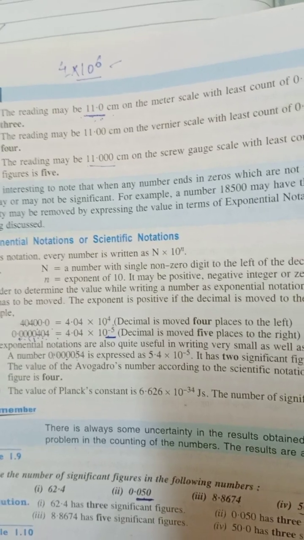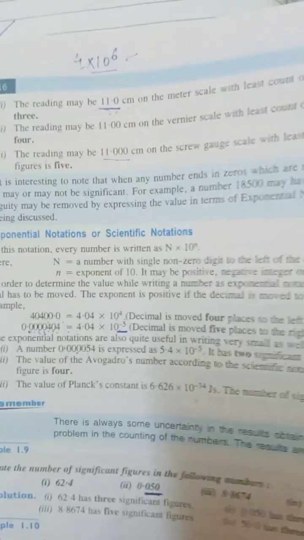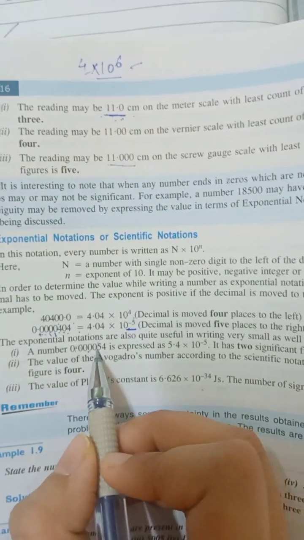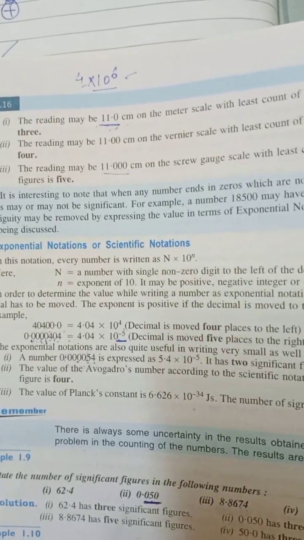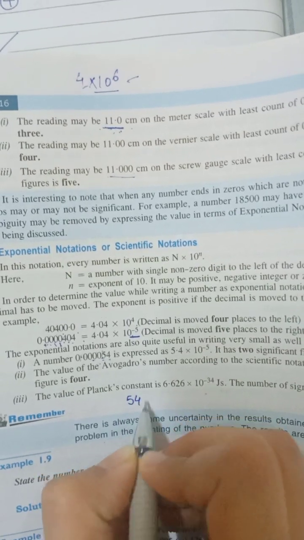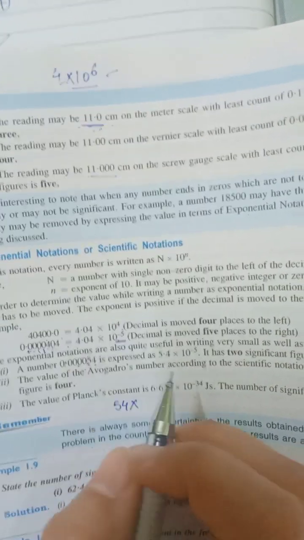So now I'm asking a superb question. 0.000054 has how many significant figures? The zeros are not counted, so it has only 2 significant figures. But if we have to express it in the form of scientific notation, then what we have to do is write 54 multiplied by 10 to the power minus... 1, 2, 3, 4, 5, so it will be 5.4 into 10 to the power minus 5.